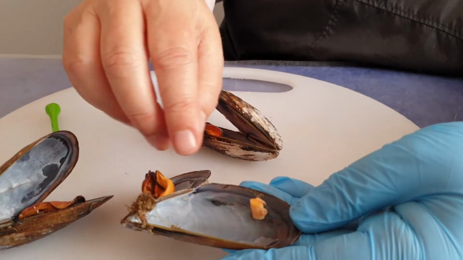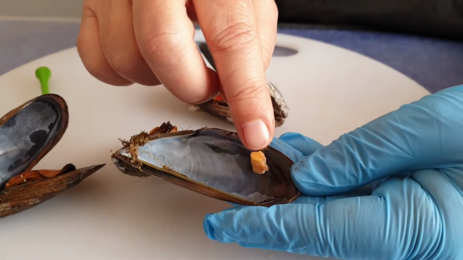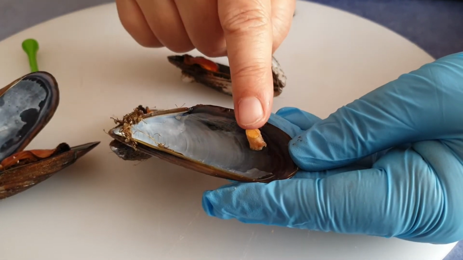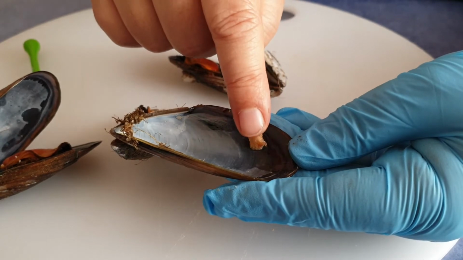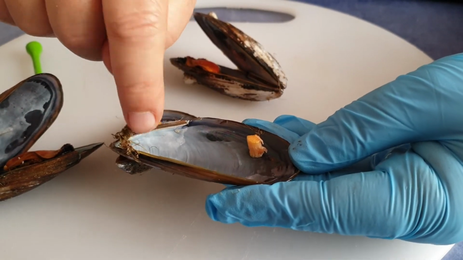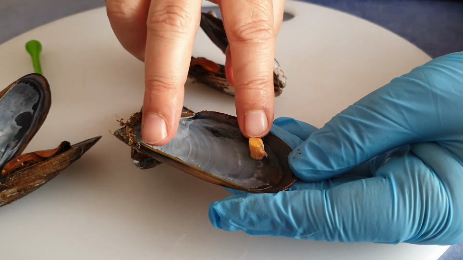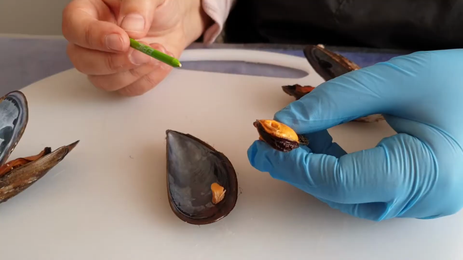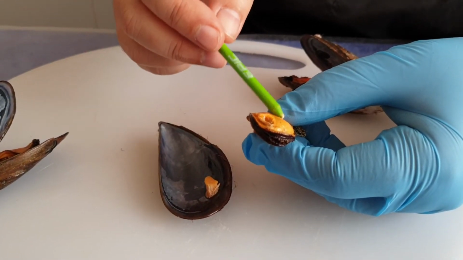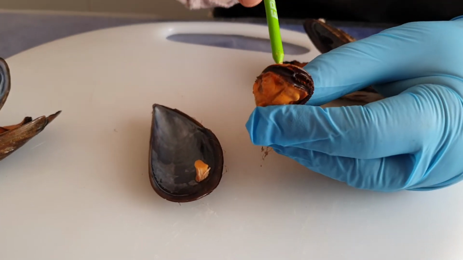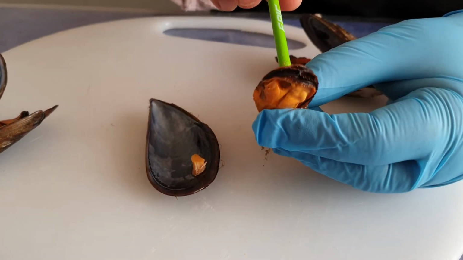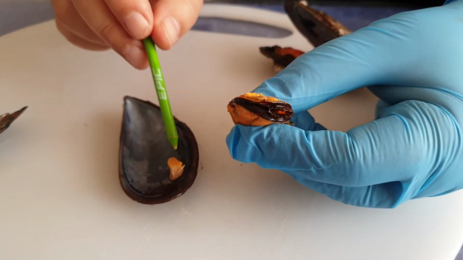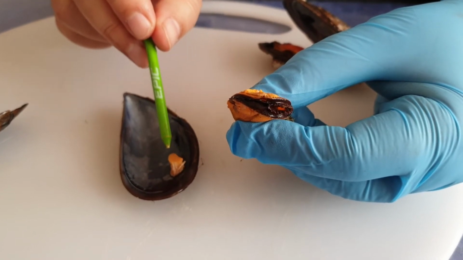Look at this. This thing corresponds to a muscle that closes the shell. The muscles that close the shell, that is one here that is very big and one here that is very small, these are adductor muscles. When we remove the mussel from the shell, this hole appears. This hole is due to that in this part was the adductor muscle.